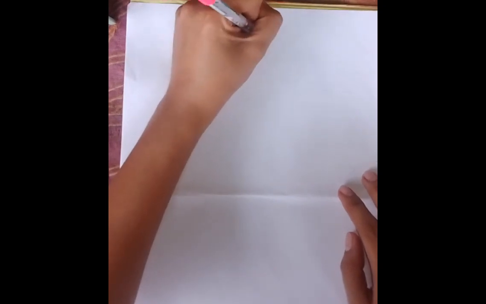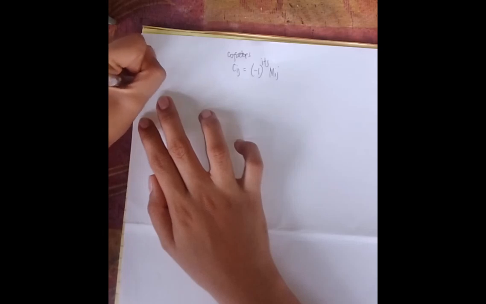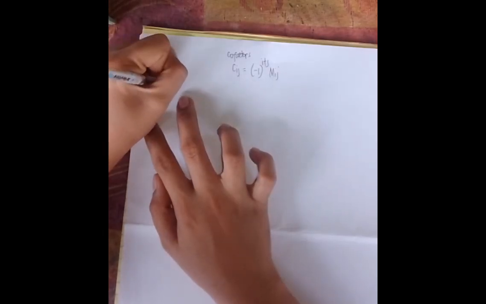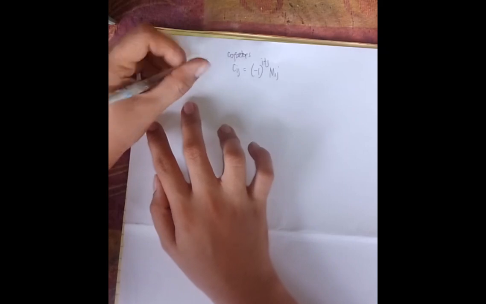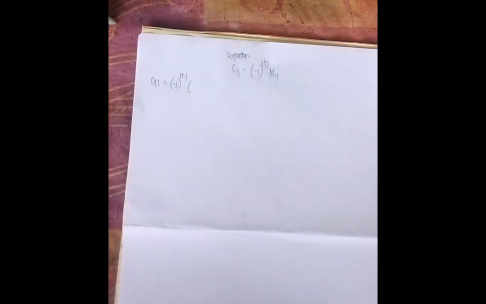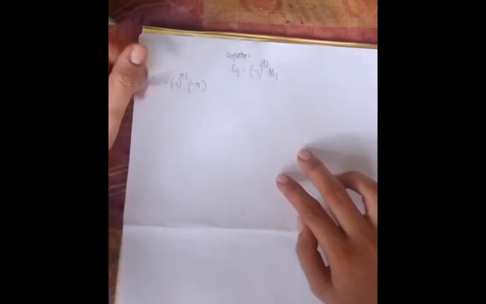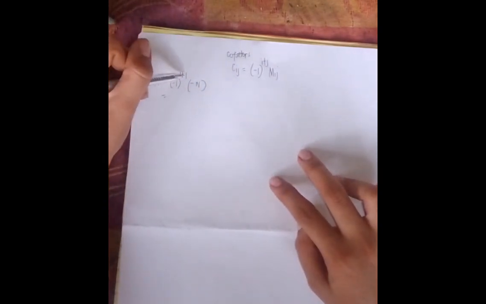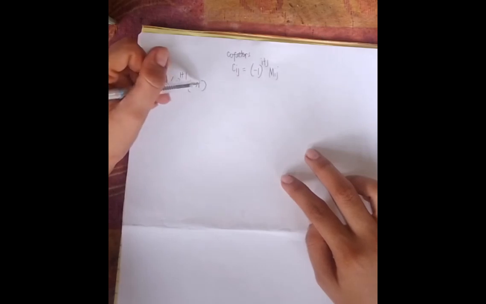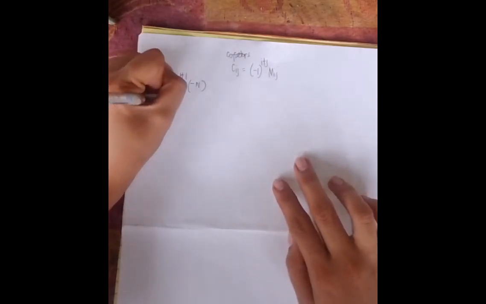Now, we need to get the cofactors by using the formula Cij equals negative 1 raised to i plus j times Mij. So, given that C11 equals negative 1 raised to 1 plus 1 and our M11 earlier is negative 31. So, simplify, negative 1 squared is positive 1 times negative 31 is negative 31.